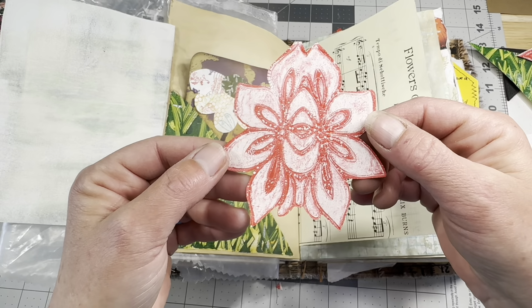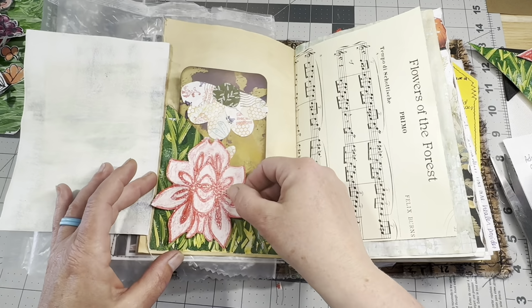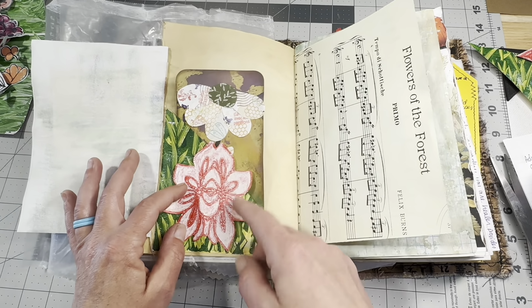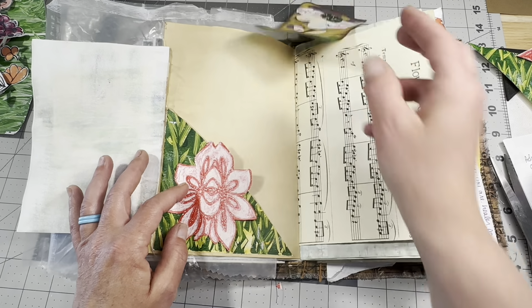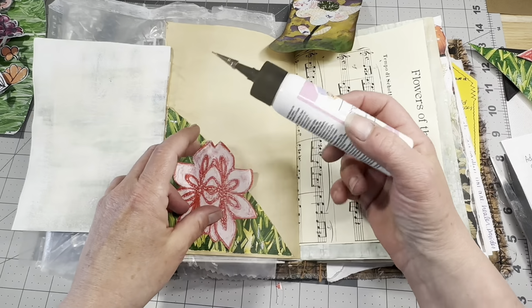That reminds me of an iris, you guys. Can I put that there? It might be in the way up here a little bit, but I think that's okay. I'm going to do it.